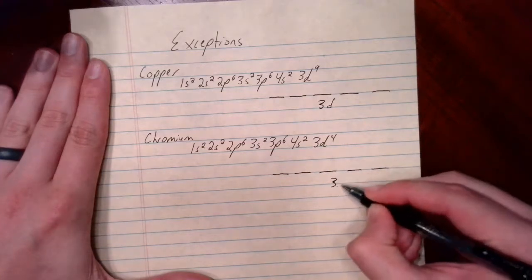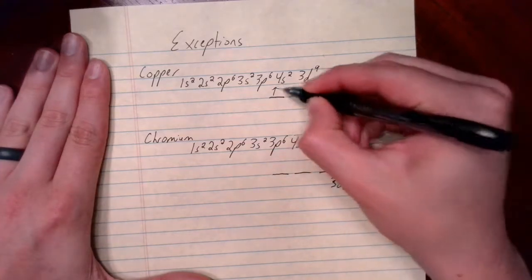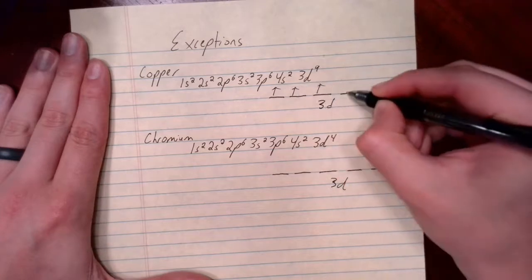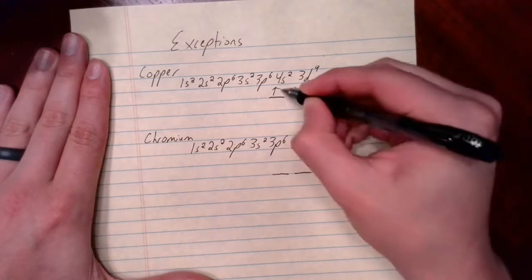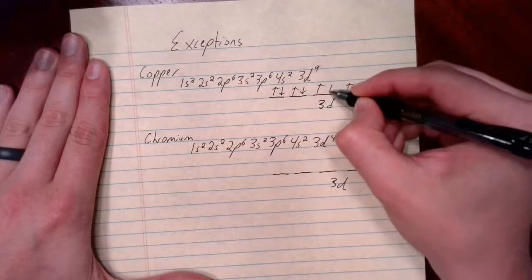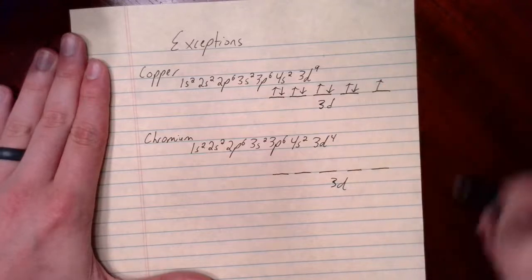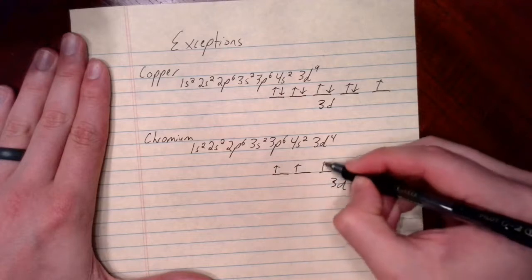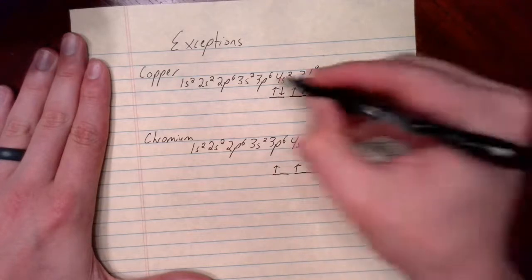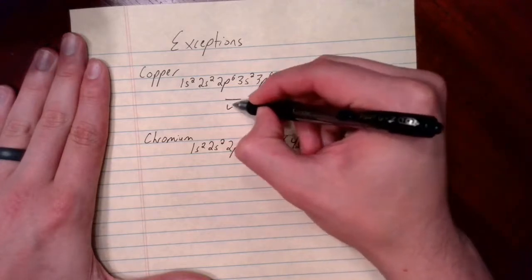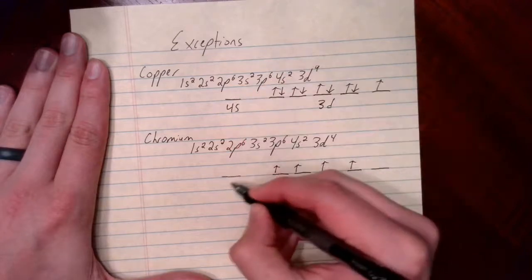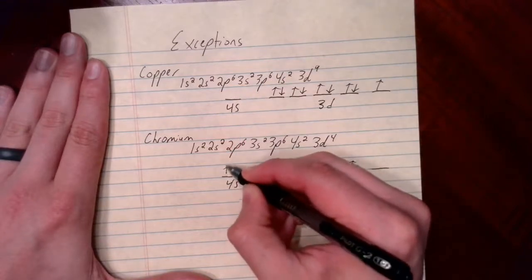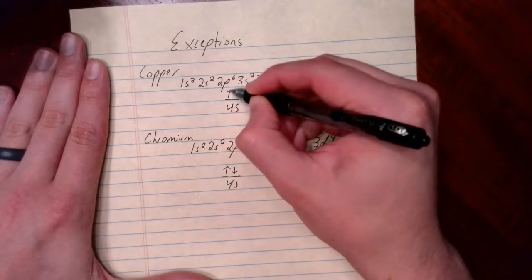So let's put in the electrons: 1, 2, 3, 4, 5, 6, 7, 8, 9. Okay. So down here we have 4s: 1, 2, 3, 4. Let's go ahead and show the 4s as well. Okay, so for both of these elements, they're full.